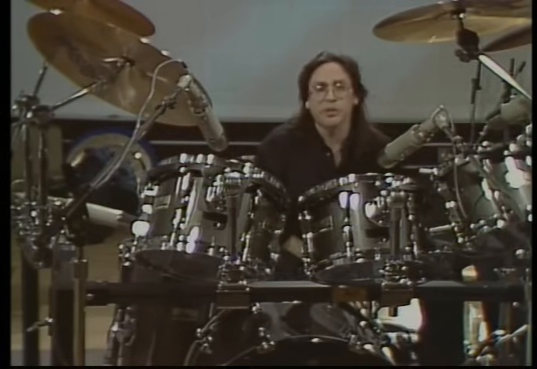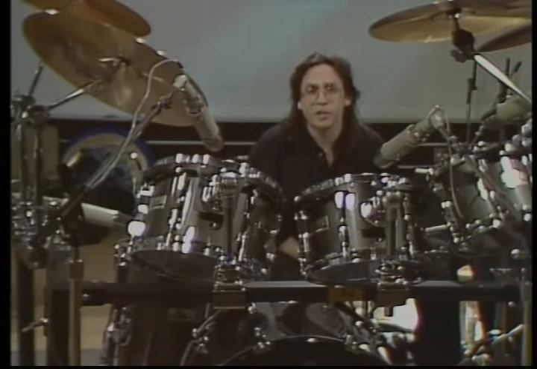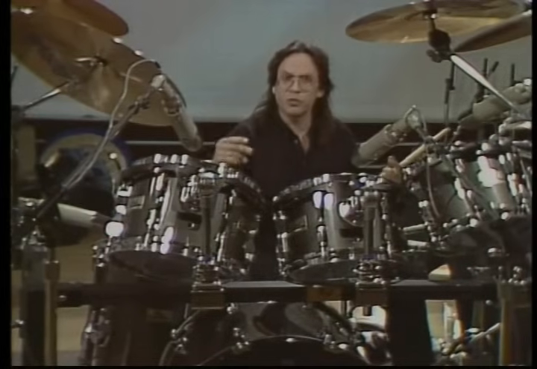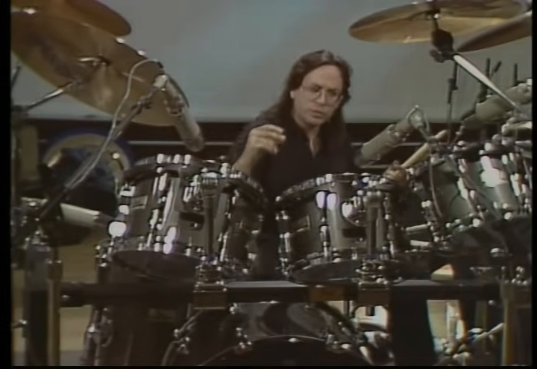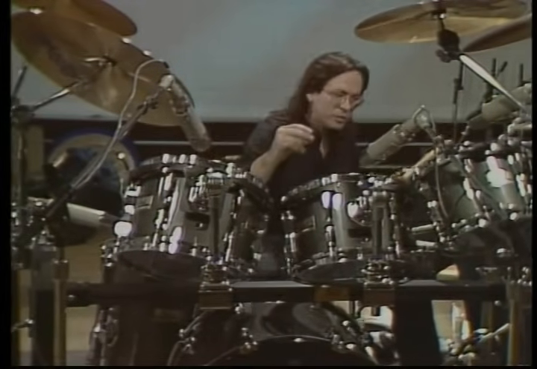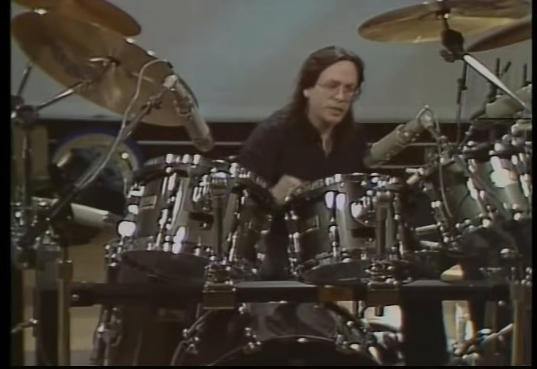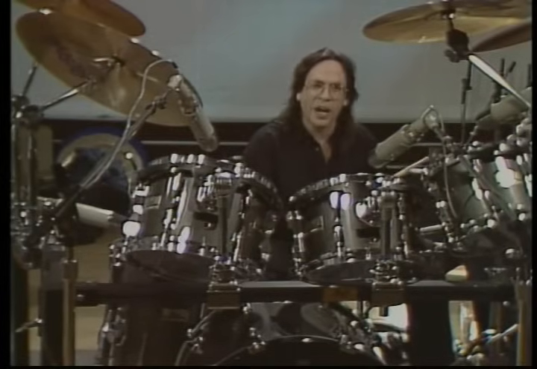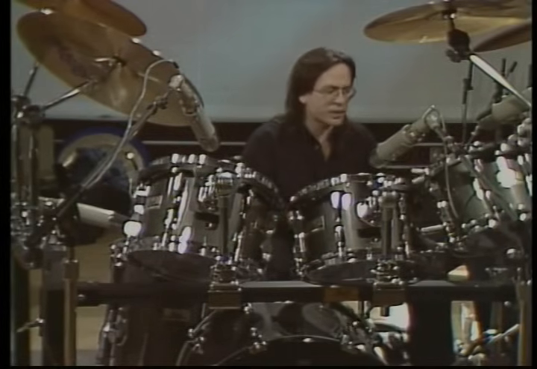To give you an example of this, when I did the Steely Dan tune FM, it was kind of a groove basically that went like this. Boom, boom, boom, boom, boom, boom, boom, boom, boom, boom, boom. So when I first heard that, the first thing I did was to play 16ths on the hi-hat, and it was something like this.